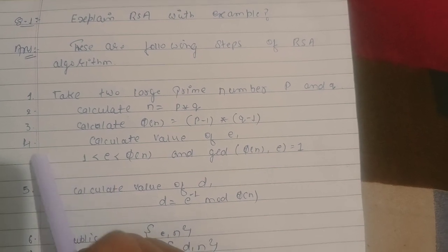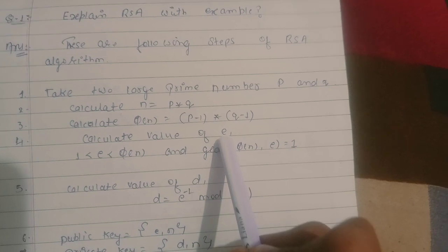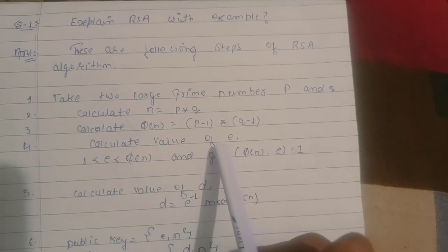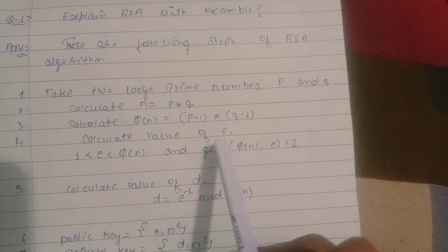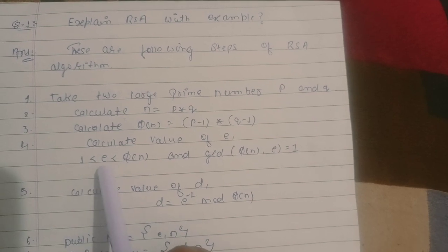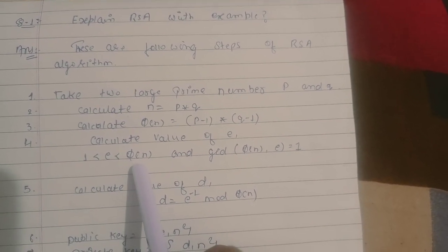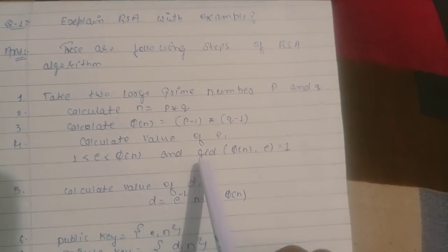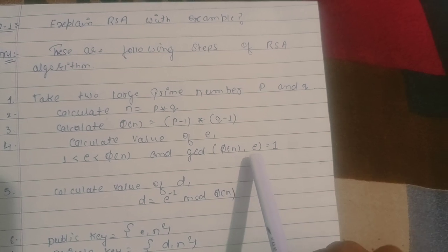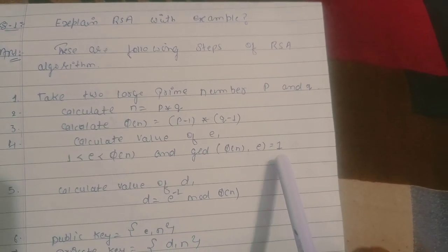The next step is to calculate the value of e. Here e is the public key which we are calculating. To calculate e we have to follow two conditions. The first condition is that e should be greater than 1 and less than phi n, which is the quotient function. The second condition is that phi n and e have a greatest common divisor of 1.